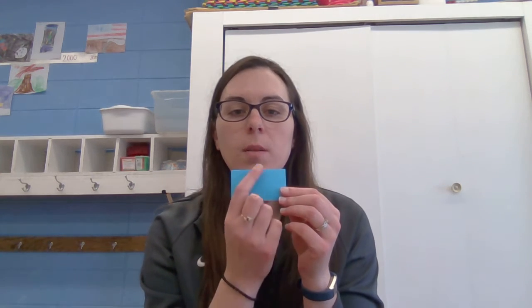So 2D stands for 2 dimensions, meaning that the shape goes up and down and it goes side to side, but it doesn't go front to back at all. It's just flat.